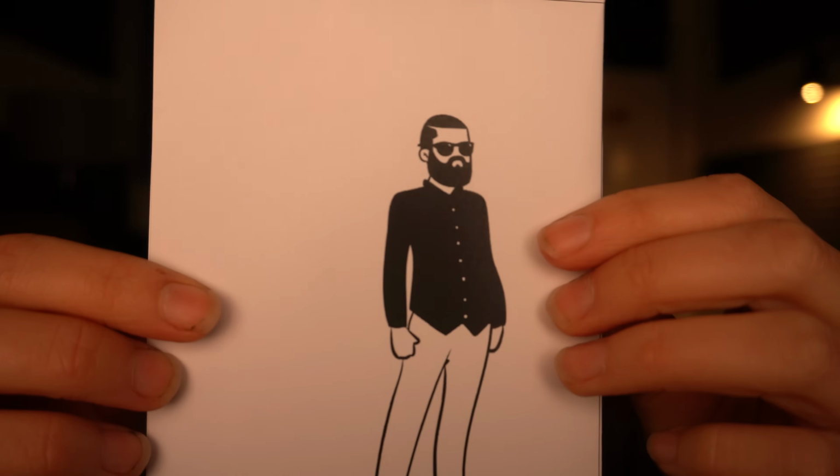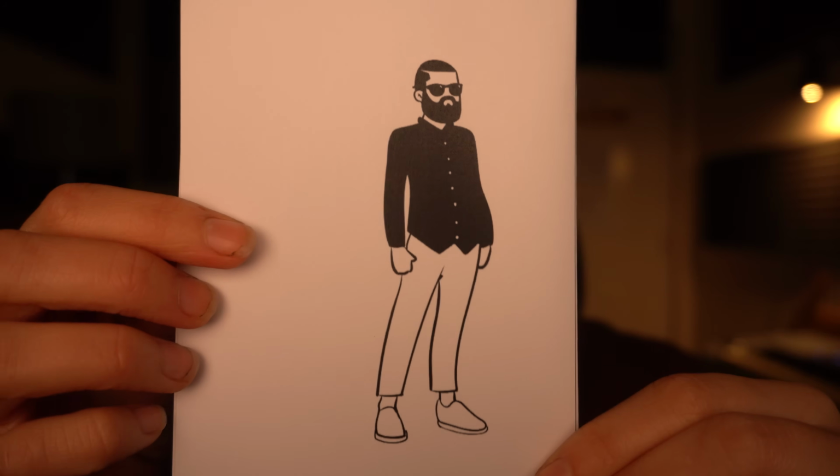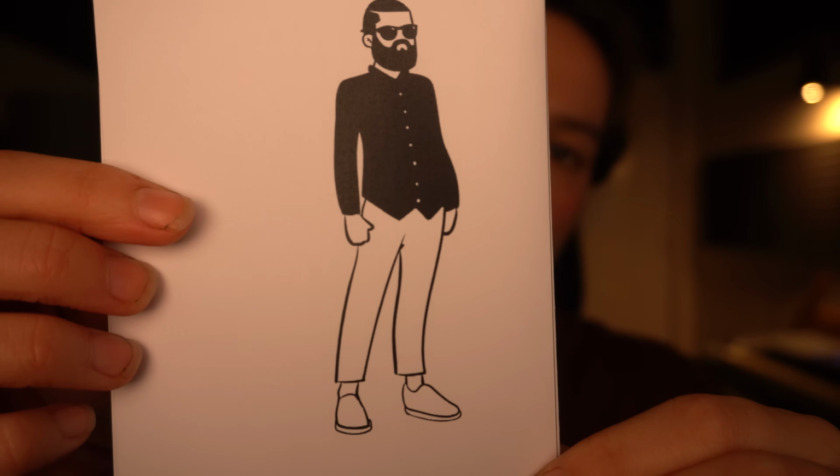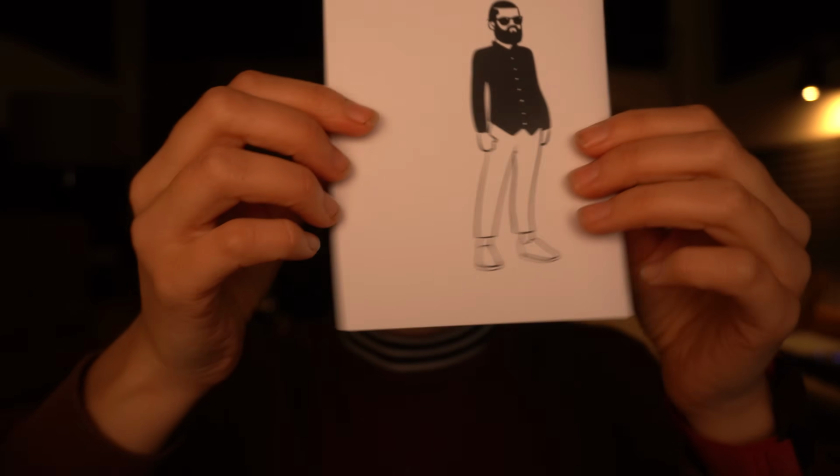Now, looking at this picture, I'll give you 5 seconds. 5, 4, 3, 2, 1. Okay. Now, can you tell me everything you remember about that picture? Okay.